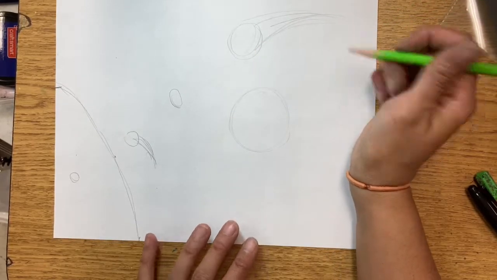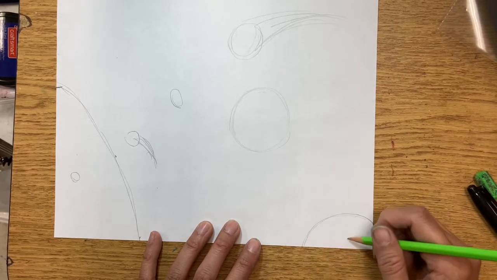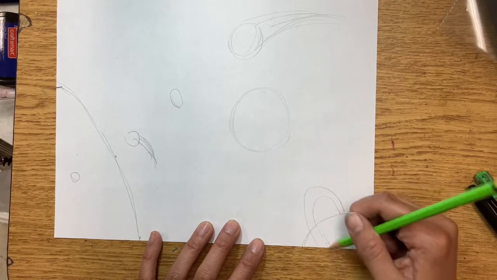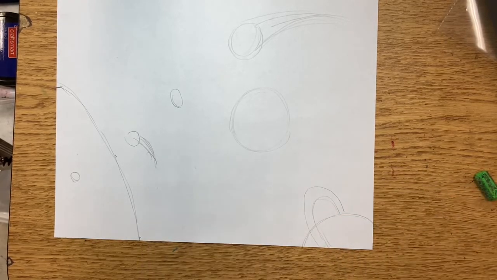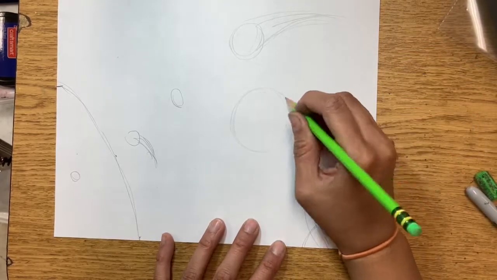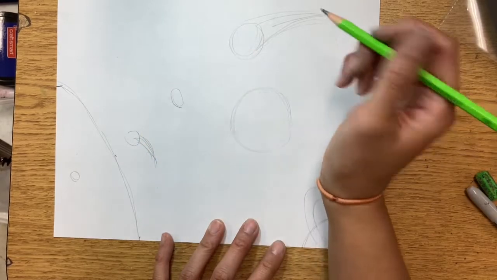You can also do satellites or other spaceships. This one's going to be partial, so you can have things kind of going off the page. That might make for a more interesting composition. Saturn's definitely not that close, and you'll see that I definitely won't draw Saturn in the correct coloring, but that's okay because this is my artwork and I'm trying to be creative.